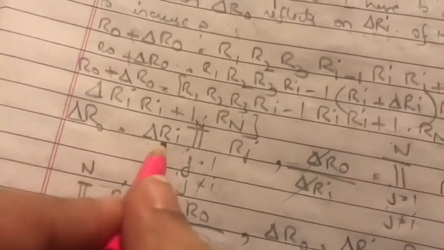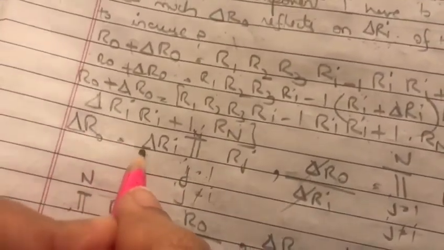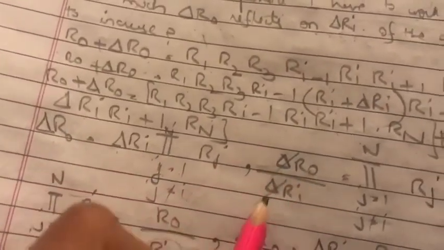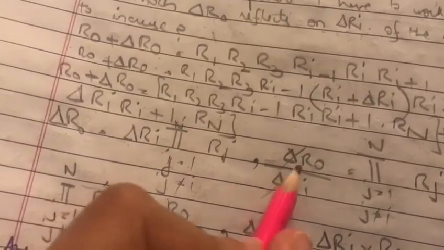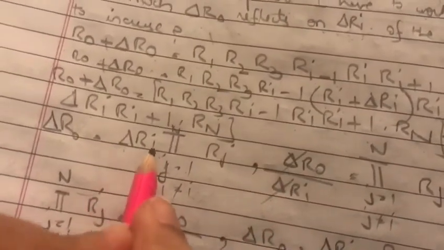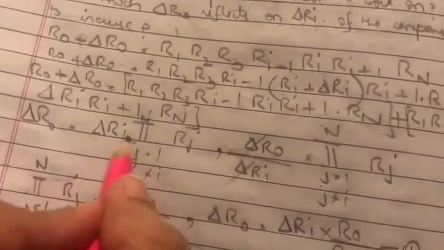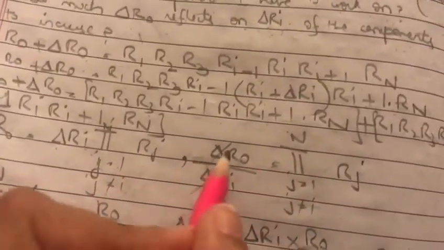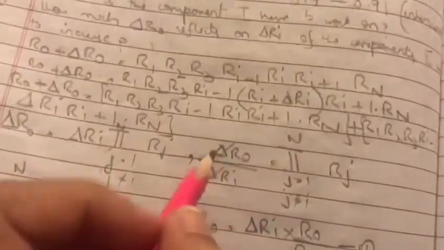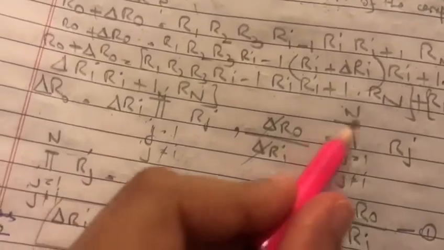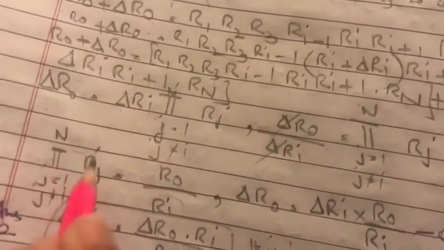So from this we will just take delta Ri over delta R0, and this delta Ri goes down there, right? When it goes down there, this delta cancels out, and what it becomes now is R0 over Ri. See, R0 over Ri. So this thing becomes like this.